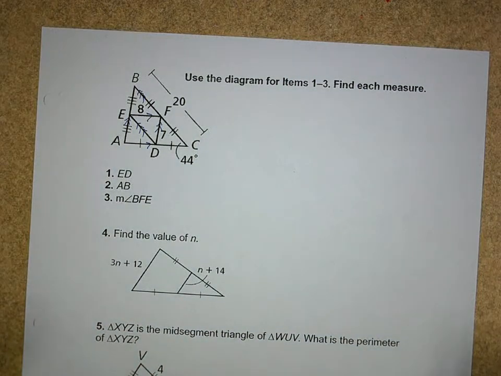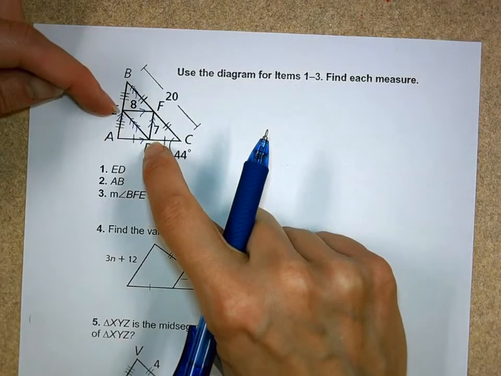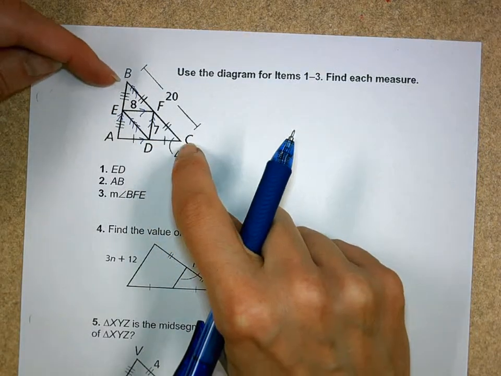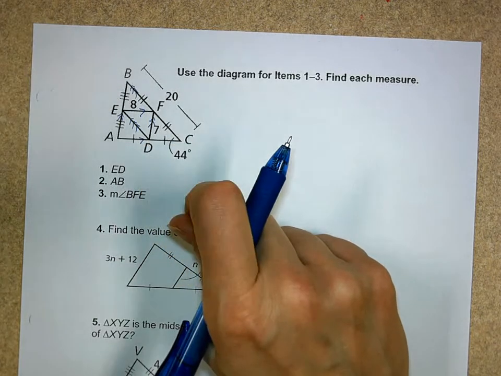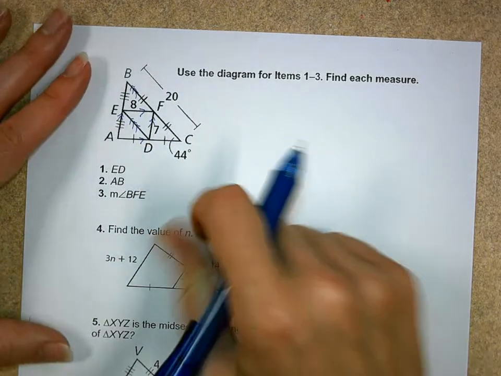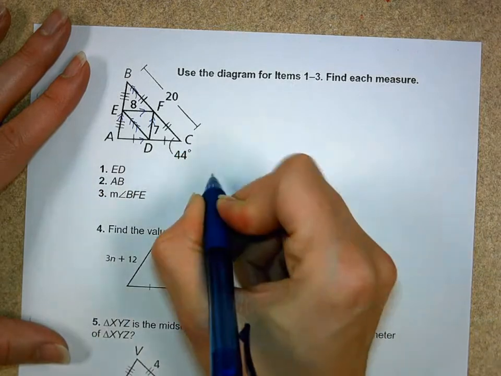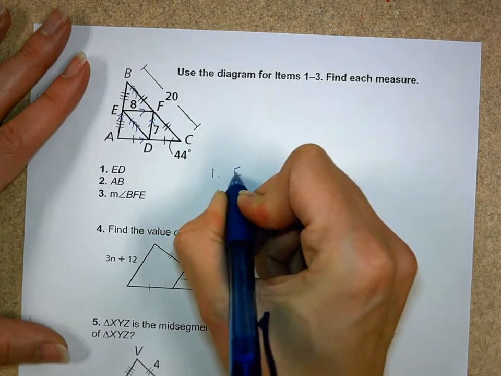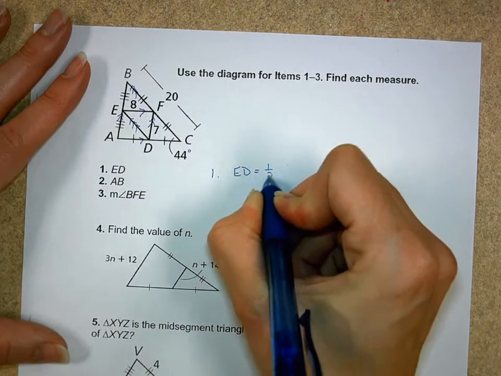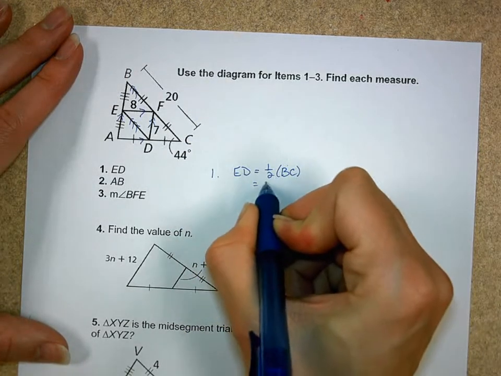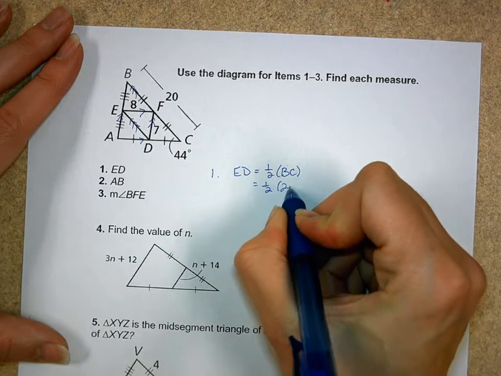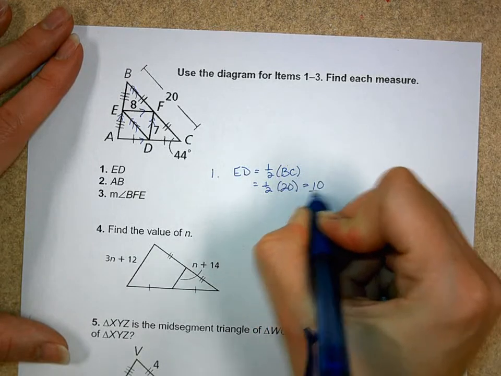Now the first thing they're going to ask is for the length of segment ED. ED is parallel to BC, so that's your relationship. Besides being parallel, remember it's half the length of the side it's parallel to. So if that's the case, I'm going to put number 1 over here. ED equals 1/2, what's the length of the whole side there? BC. So 1/2 of 20 equals 10.